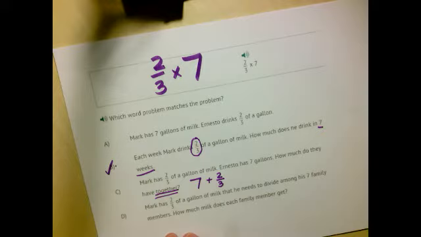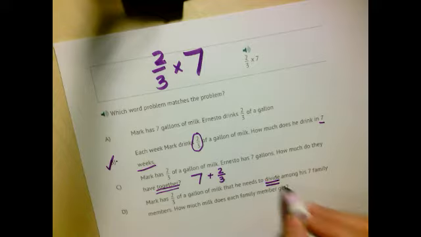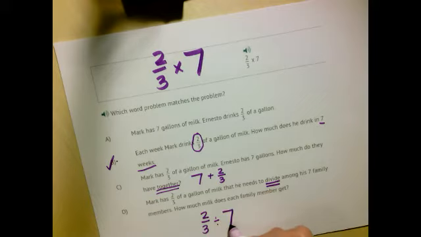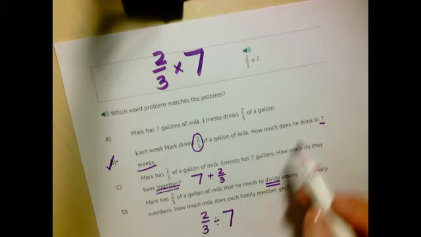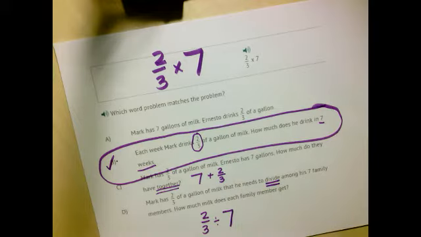And then D says, Mark has 2/3 of a gallon of milk that he needs to divide. Well, that gave you a cheat right there. Among his 7 family members. How much milk does each family member get? So this one would look more like this. So B is our best choice here to match that problem.